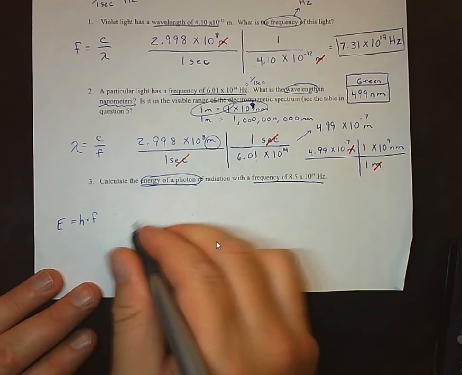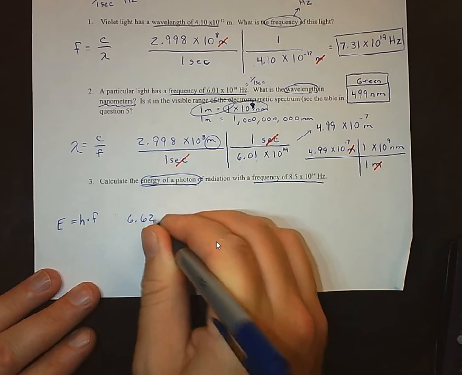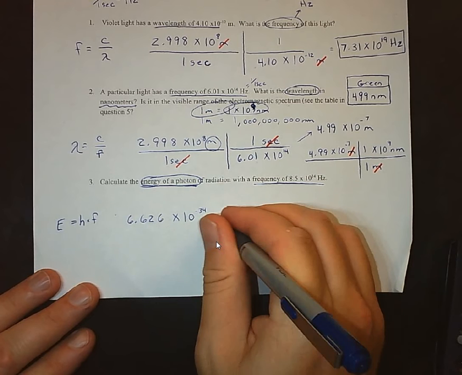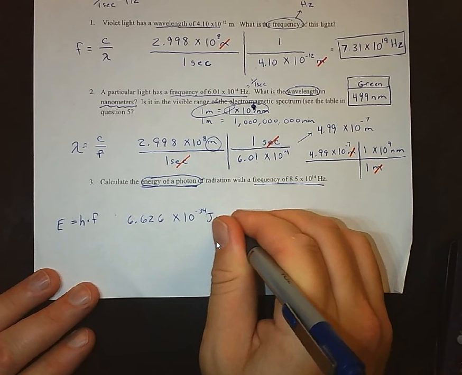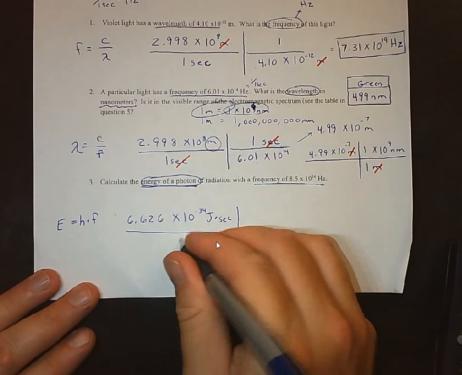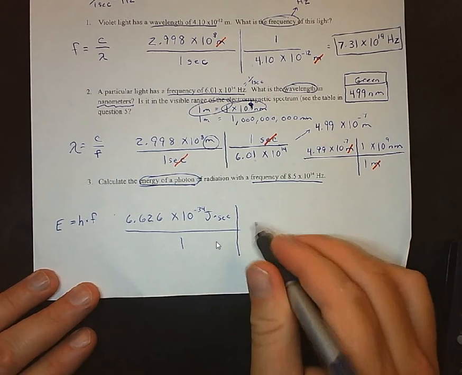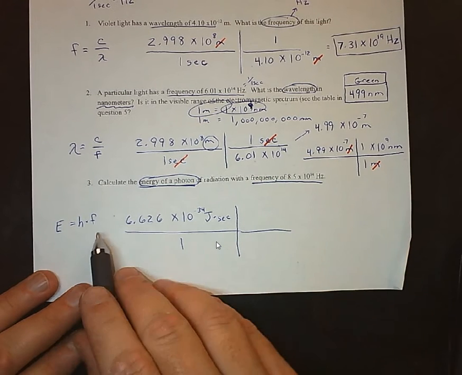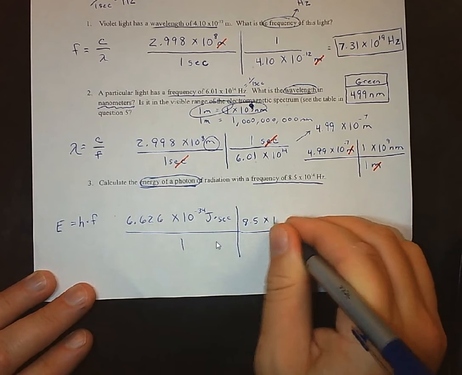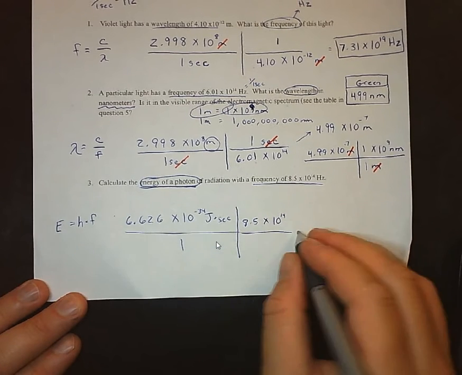So, set up our box. First number is Planck's constant, 6.626 times 10 to the negative 34th joule times a second. And we're just going to put that over 1. Okay? We're now going to multiply, so the next box over gets our frequency. And our frequency is 8.5 times 10 to the 14 hertz. Another way of saying hertz is a number per every 1 second.